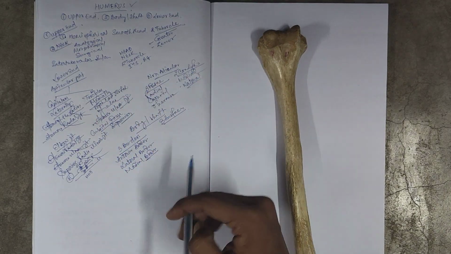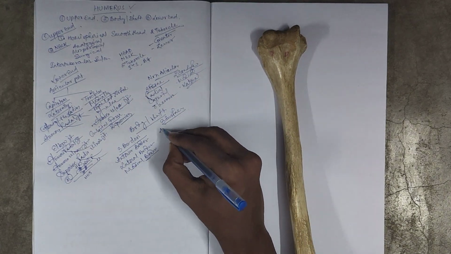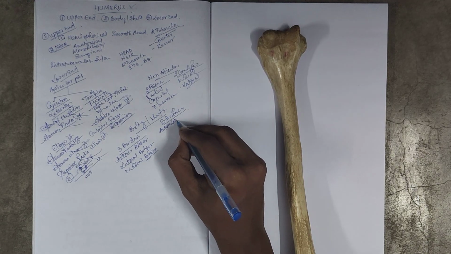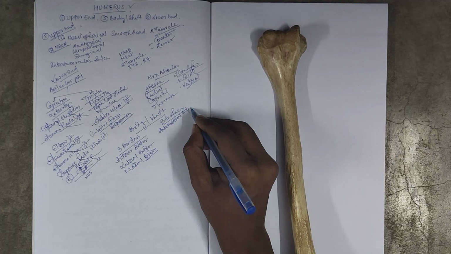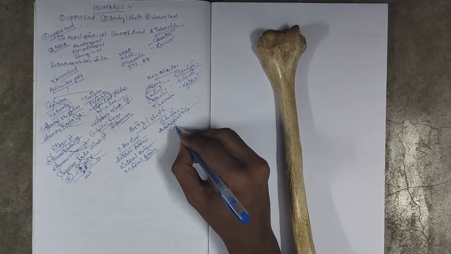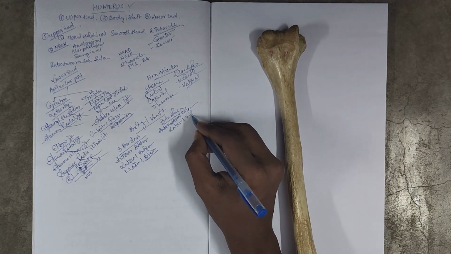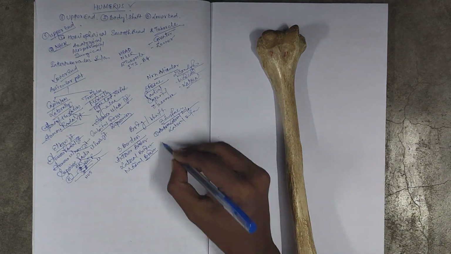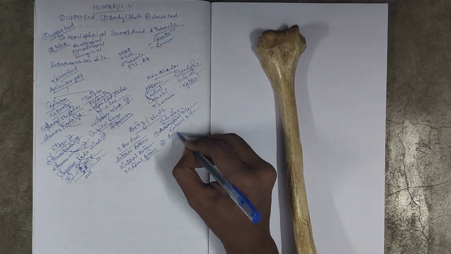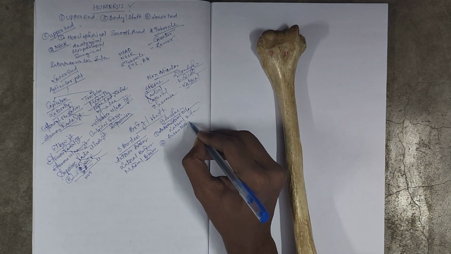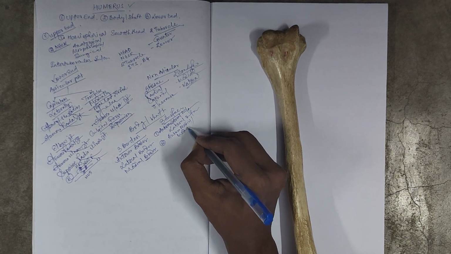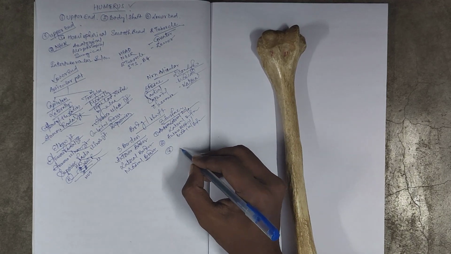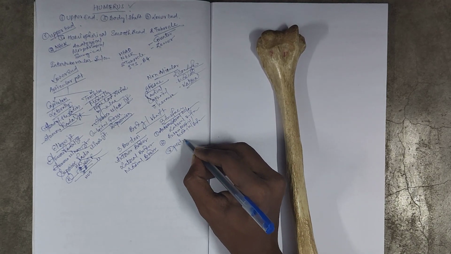Now surfaces. One is anterolateral surface or lateral surface. This is number one. Number two, anteromedial or medial surface. And number 3, the posterior surface.